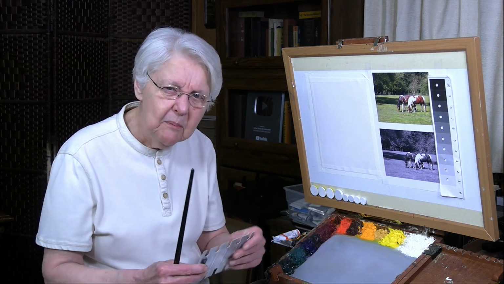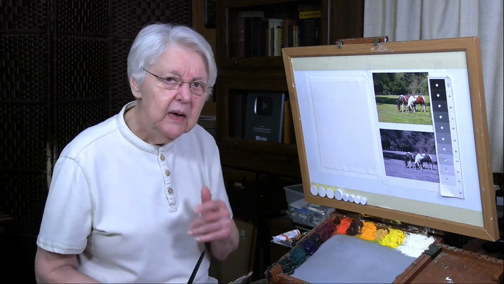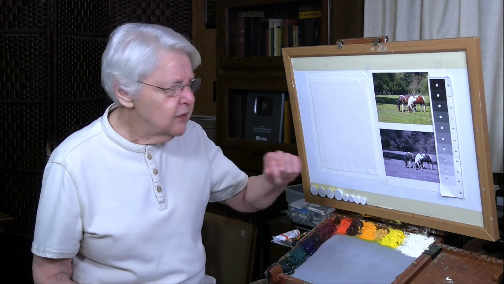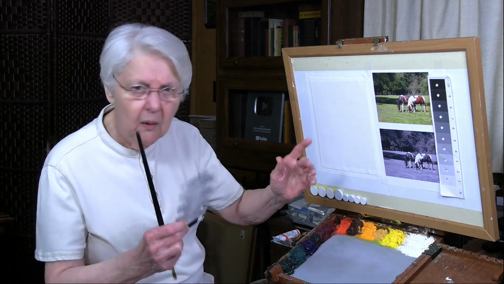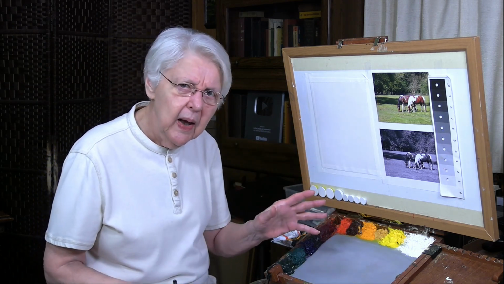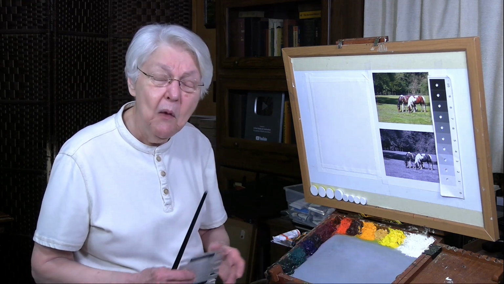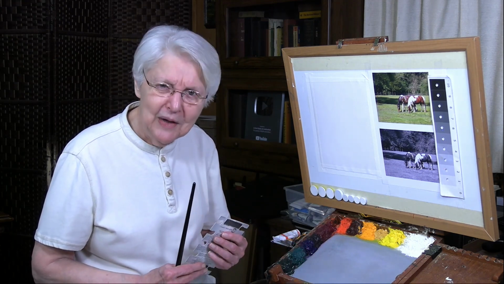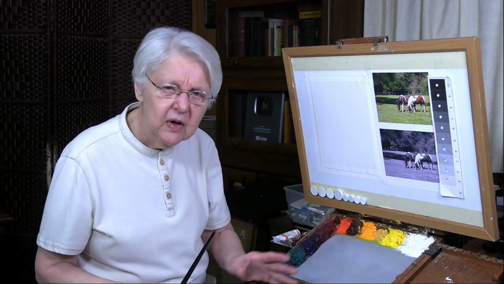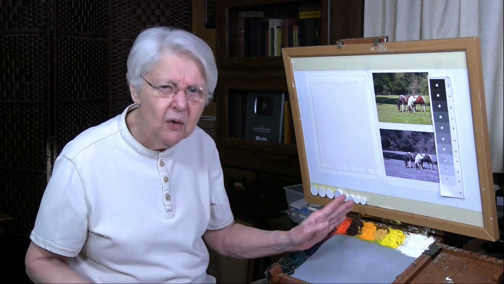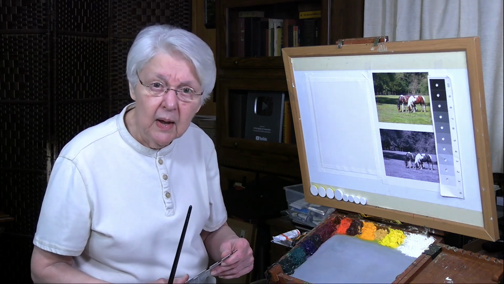So that's that part. But why do we have a value scale to begin with? It's only a guide. It's just a guide to enable us to distinguish the differences in values. Now, first of all, everything we look at has a value. We can't see it without that. And what causes that value is light. The degree of light that any portion of an image is receiving gives it a particular value. No matter what color it is, that value is determined by the amount of light.